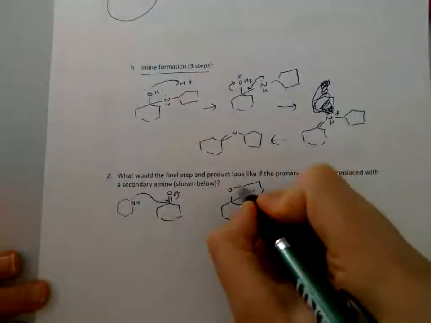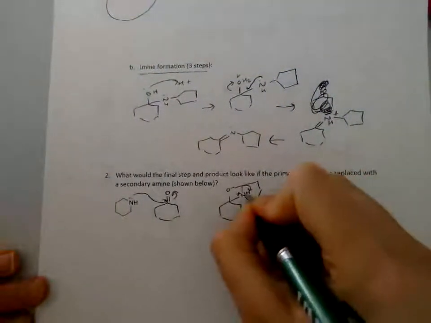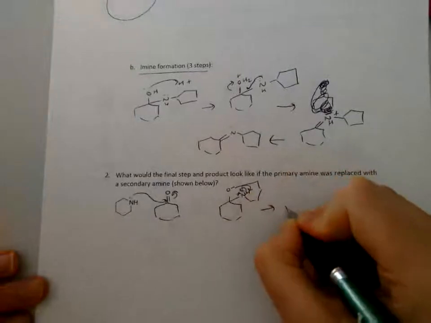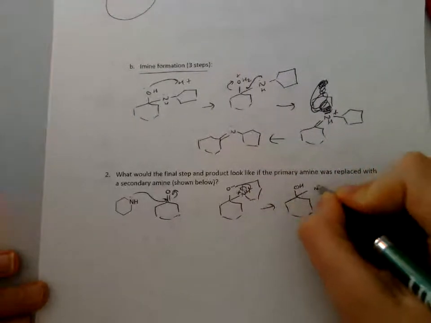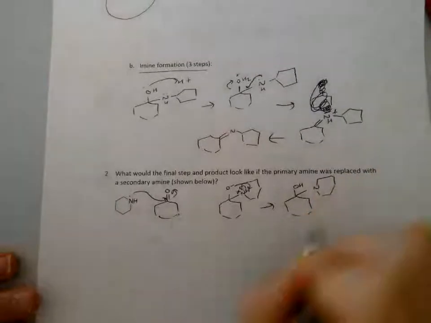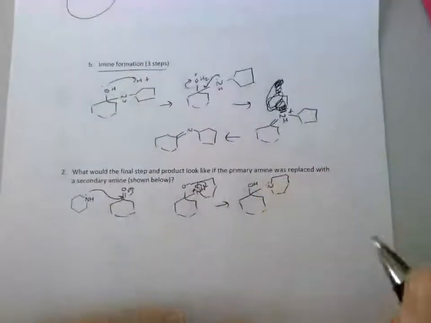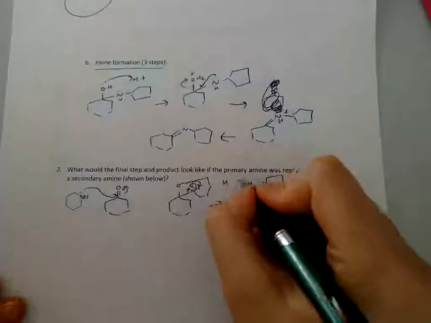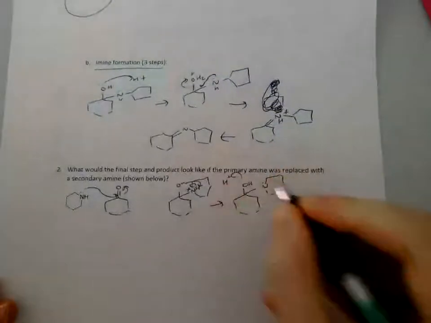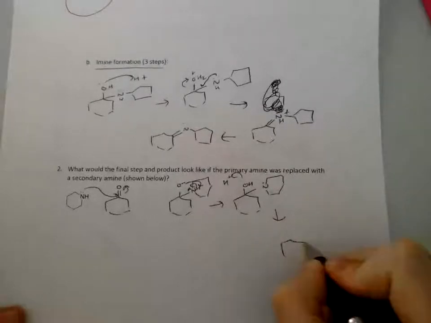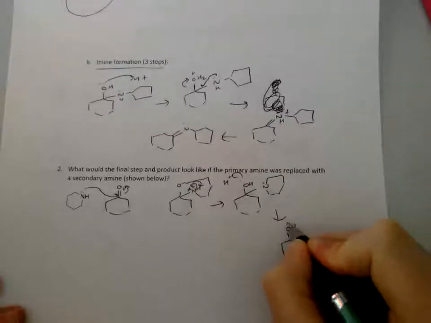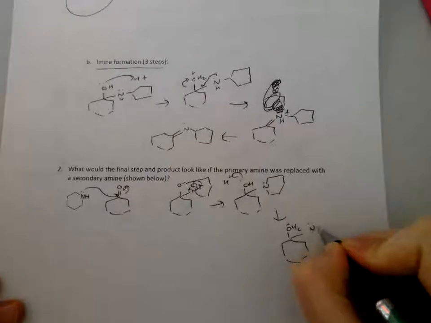So I'm going to do the same thing. I'm going to say this is going to get protonated and this is going to come back here. And we'll have OH with N and the 6-membered ring with the lone pairs back. And then H plus in the solution will come and attack this and make this a good leaving group. So then you'll have OH2 plus and your nitrogen.